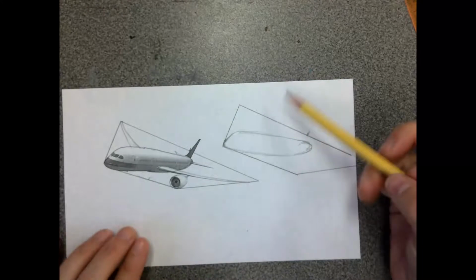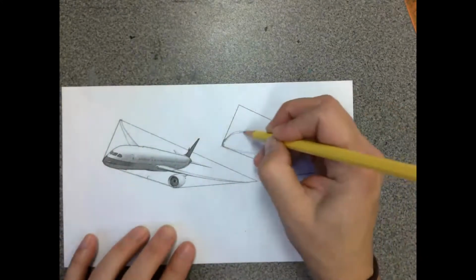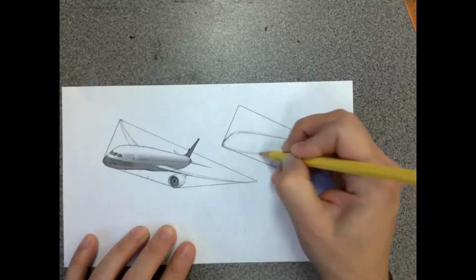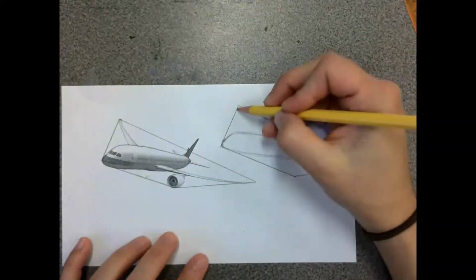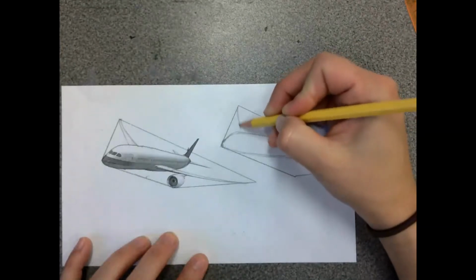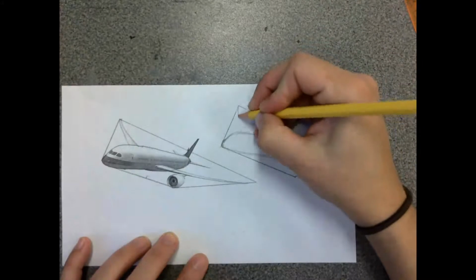And notice it does look about the same size. It's going in the same angle, the same direction. So make sure that you're checking that as you're drawing. All right, so now I can add some wings. I feel like this wing is the easiest wing, so why not go ahead and knock that out?